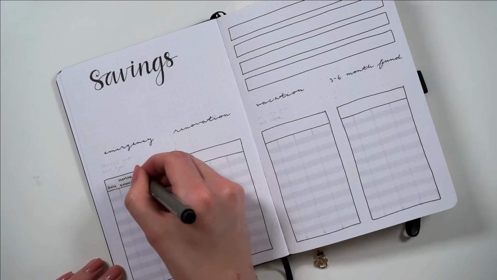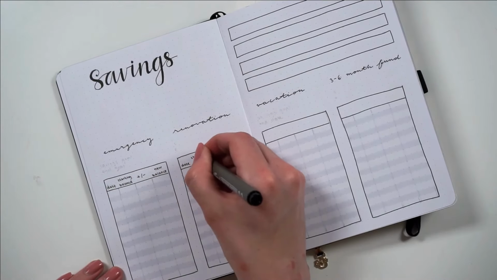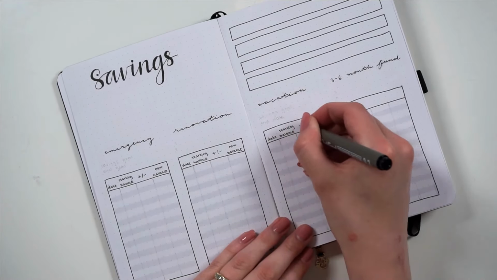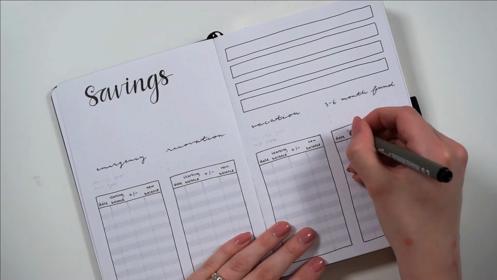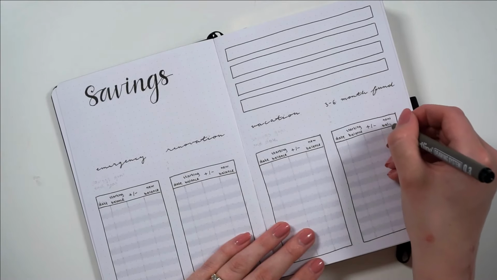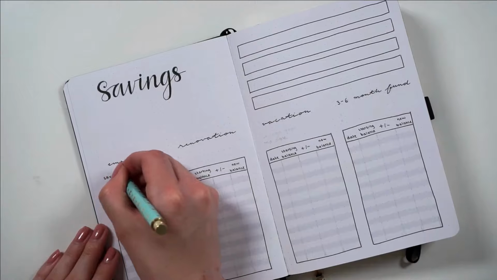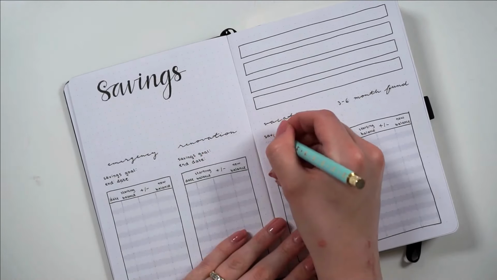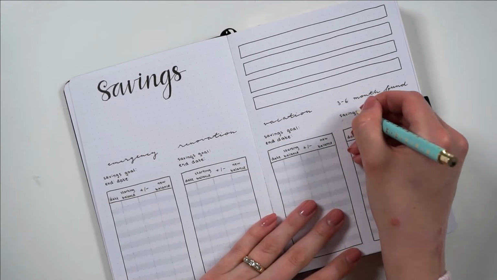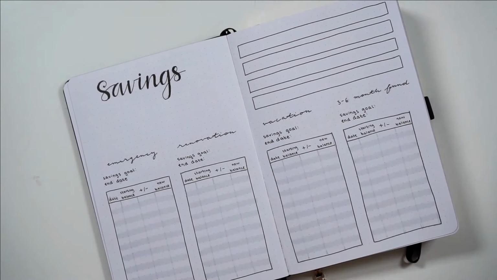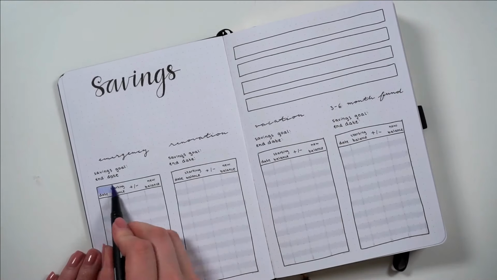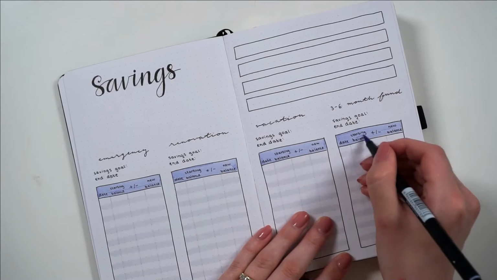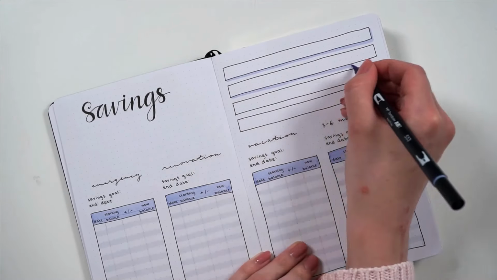The second goal that I'm implementing is the 3 to 6 month fund, where you save the amount that you would normally spend in 3 to 6 months. So you will have enough to cover all of your expenses for this period of time, just in case you were to lose your job or something like that would happen. So just in case something happens along those lines, you know that you have a plan B and you're gonna be safe. So those are two main ones that I've implemented.